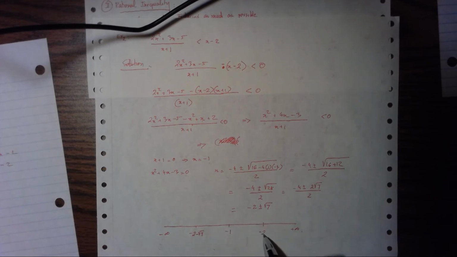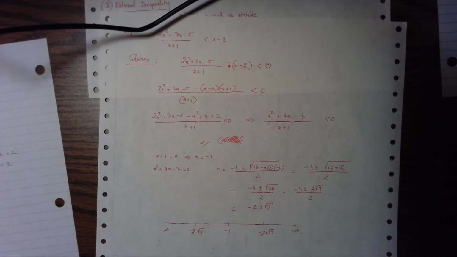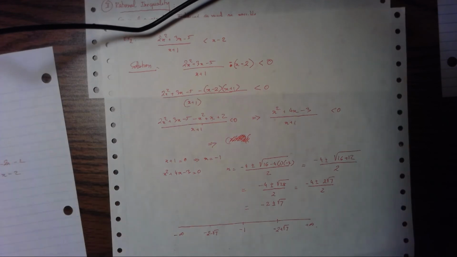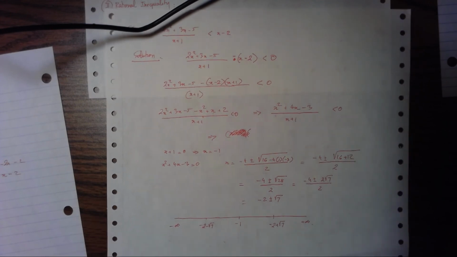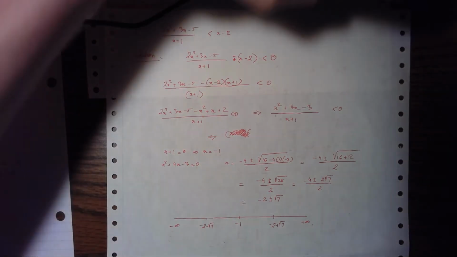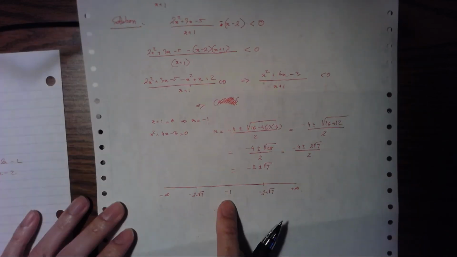negative 2 plus square root of 7. Let me see, between negative 2 plus square root of 7 and negative 1, which one is bigger? Probably the order is wrong here. I should put this on the left and negative 1 on the right. But let me use the calculator. So square root of 7 minus 2 gives you what? Oh yes, 0.6, so that's good. It's greater than negative 1, so everything is good. Alright, the order is correct.